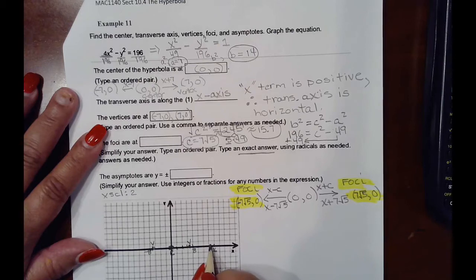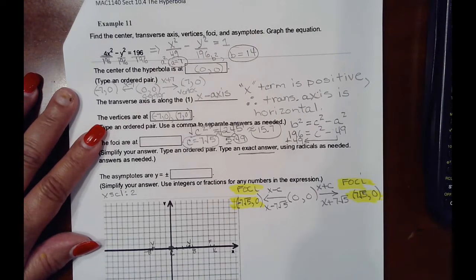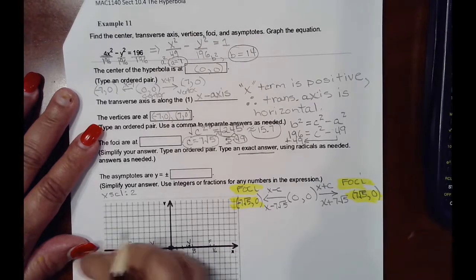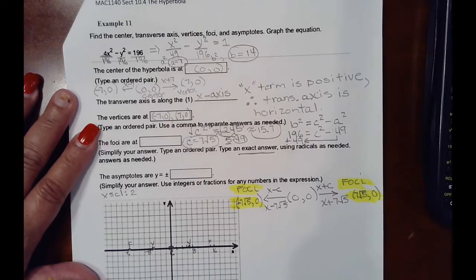So 15.7 would be about right there. So one foci is there, while the other one is at negative 15.7. So negative 10, negative 12, negative 14, negative 16. So the other foci would be about right there. So these things will be opening from the vertex, wrapping around the focus, all lined up on the transverse axis.